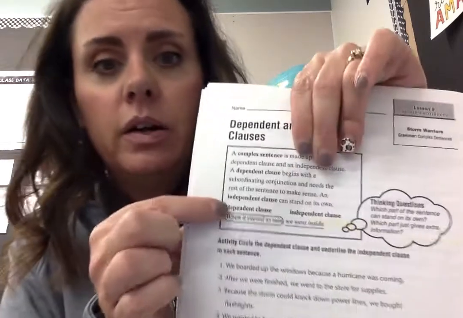But an independent clause can be on its own. It can work on its own. When I read it, it can be a sentence all by itself. Let's take a look at the example and see if that makes sense to you. I'm going to read right here at our example.